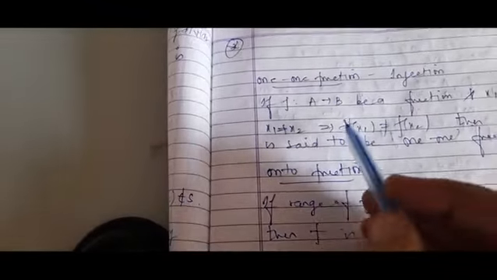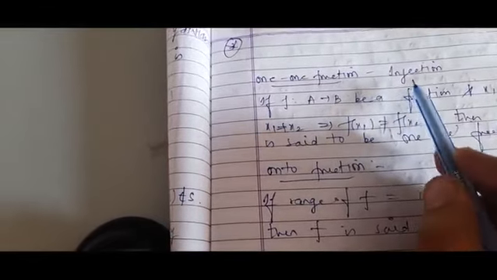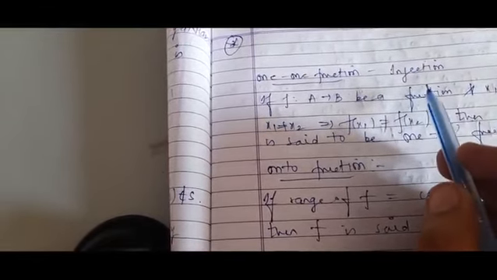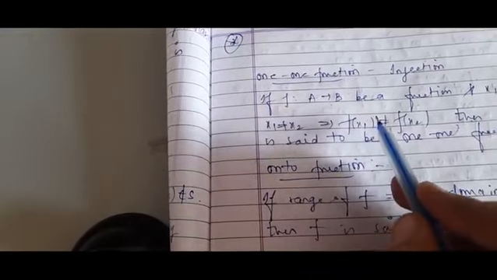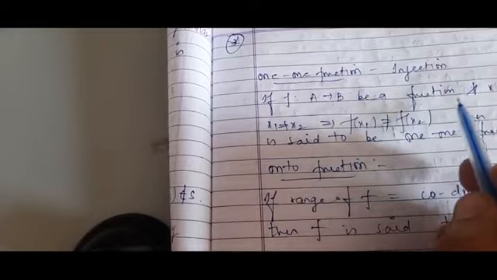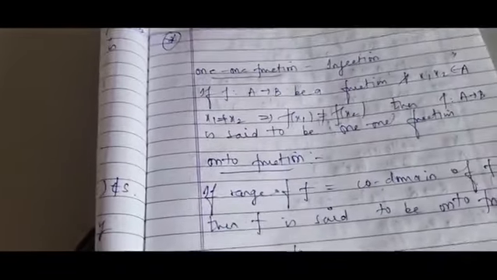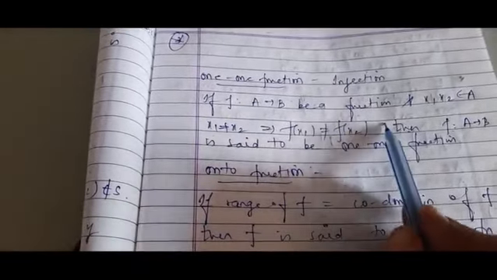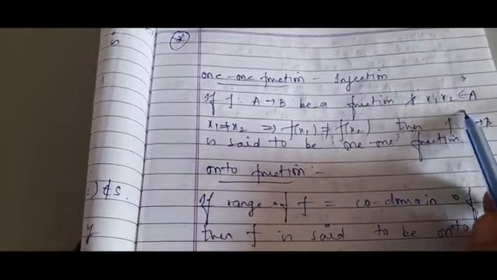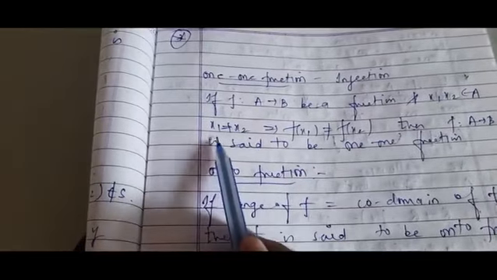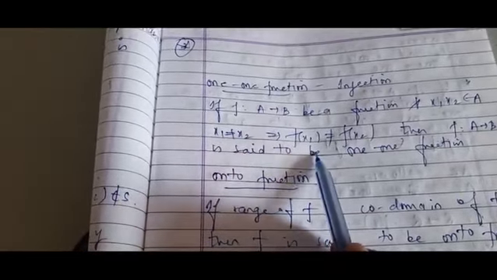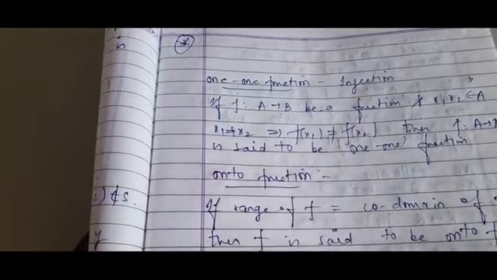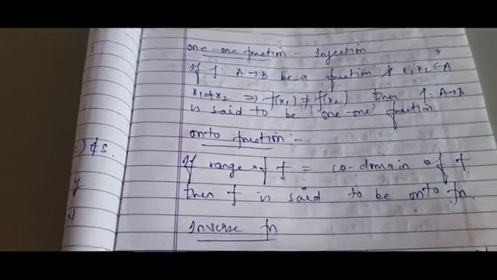Now the next topic is the 1-1 function. A 1-1 function is also called an injection. We define the 1-1 function as a function which assigns a different element of the domain to a different element of the codomain. Mathematically, if a function f is defined from A to B, for every x1, x2 belonging to A, x1 not equal to x2 implies f of x1 is not equal to f of x2, then we say that the function is a 1-1 function.